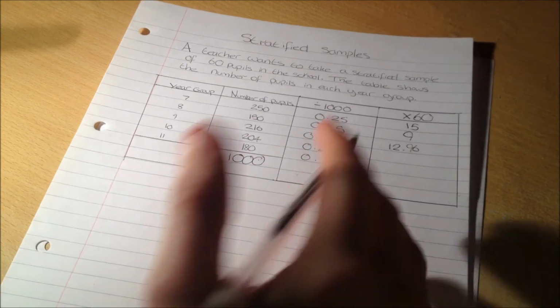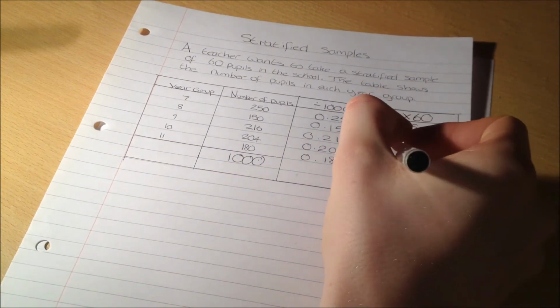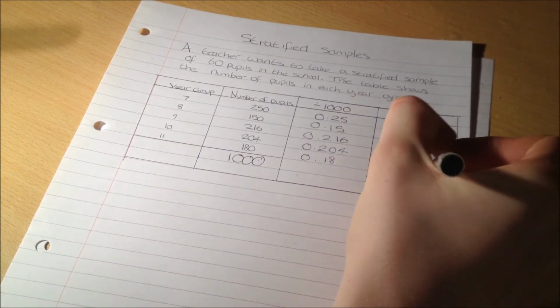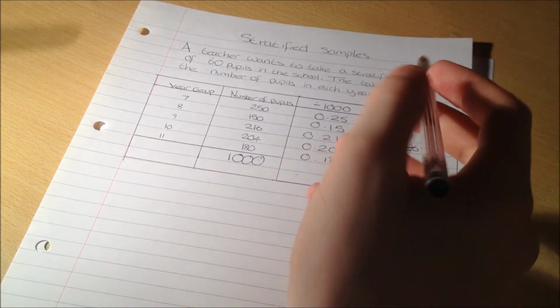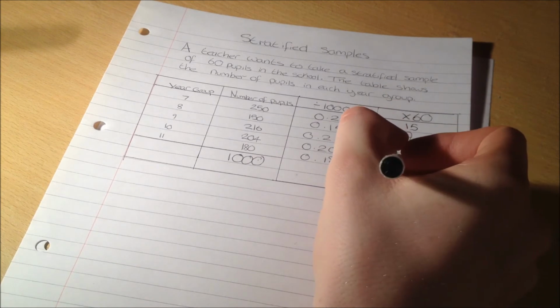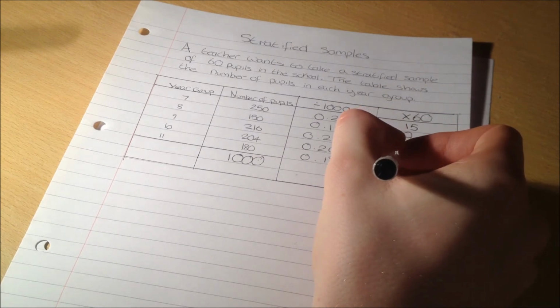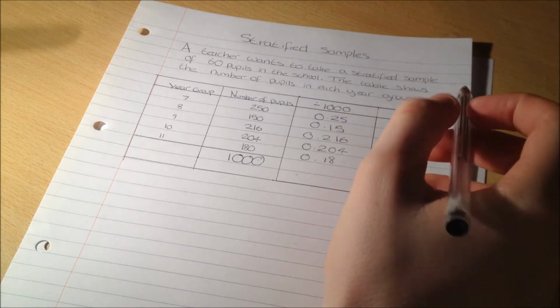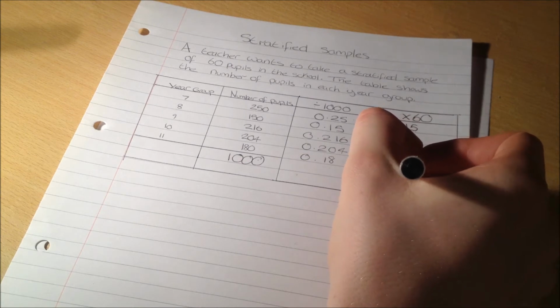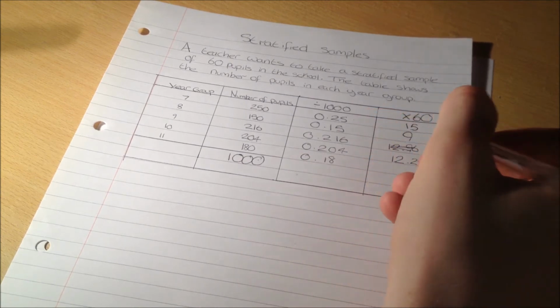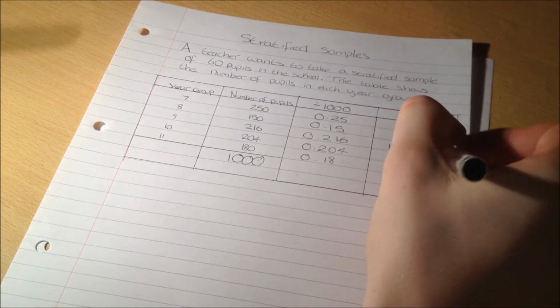So in these cases you will round to the nearest integer or whole number. 0.204 times 60 is 12. And we will round down to 12.